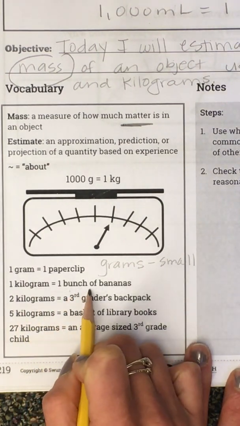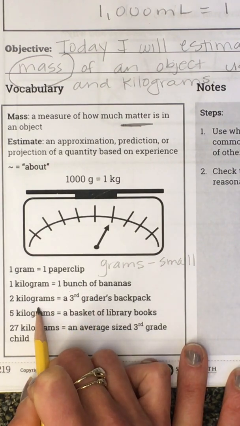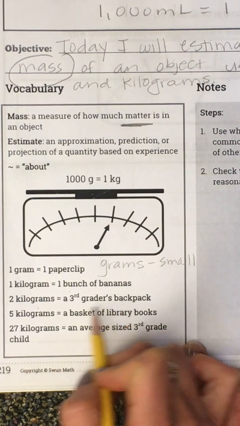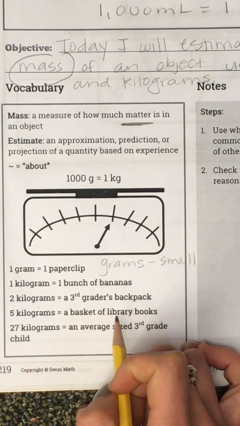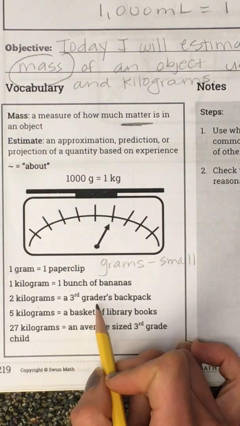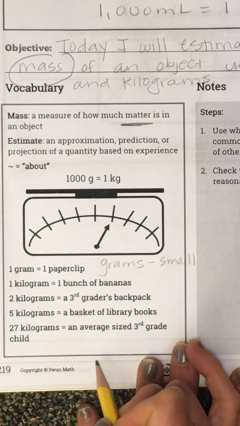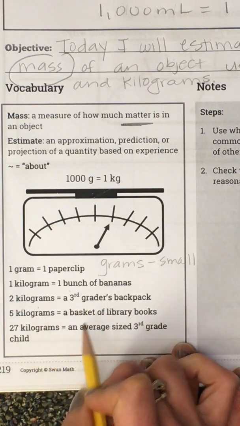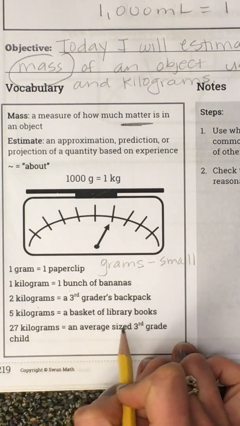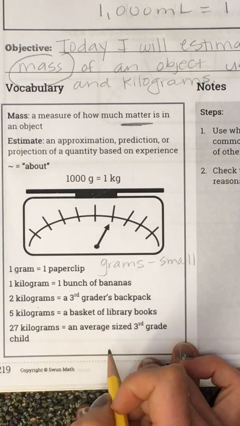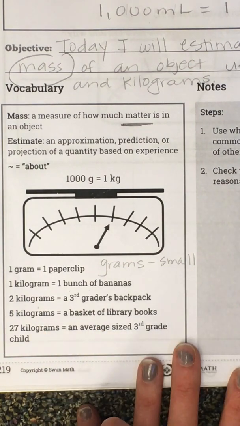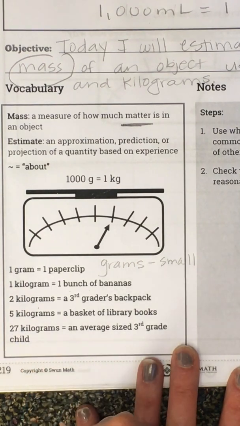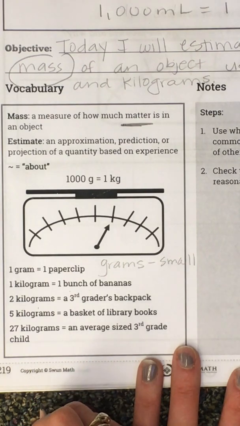Now, 2 kilograms, think about this. If you know 1 bunch of bananas is 1 kilogram, then what are some things that weigh 2 kilograms? Well, it gave here a 3rd grader's backpack. I was a little light on homework, so I'll say that you had a 2 kilogram backpack with some books in it. Now, 5 kilograms is about a basket of library books. So the basket that you would carry over to the library would be about 5 kilograms. And then 27 kilograms, jumping way up, is about an average size 3rd grade child.